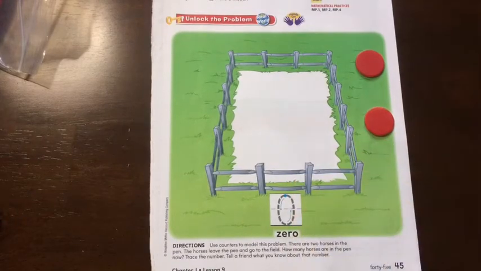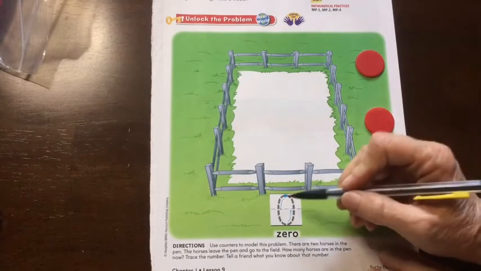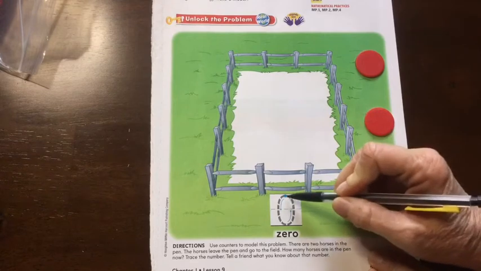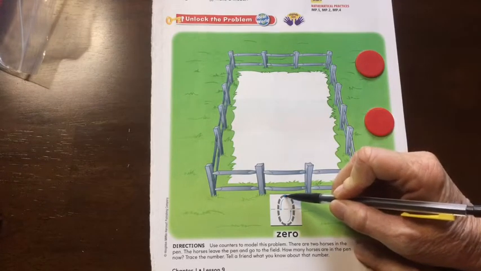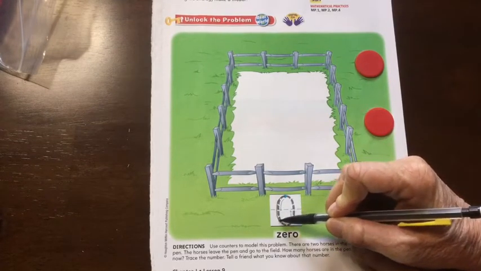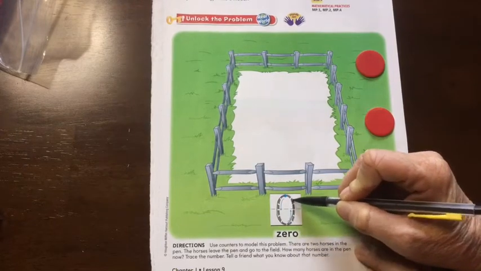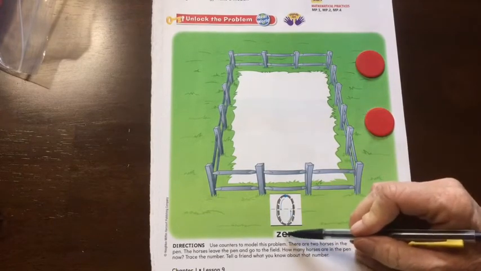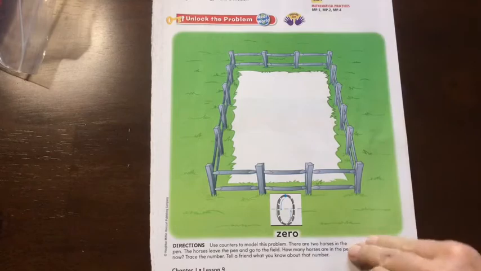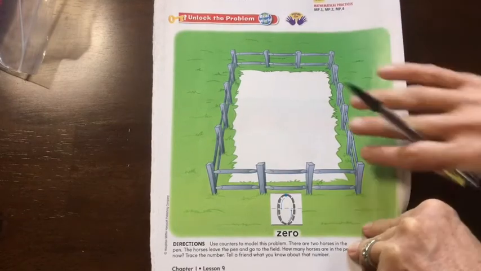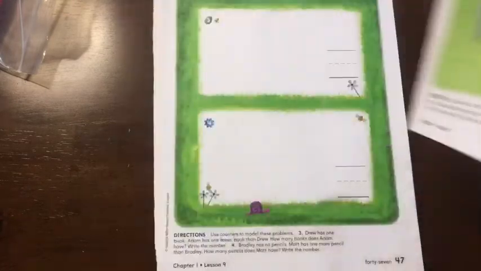Yes, 0. Good job. Go ahead and trace the 0. Start from the blue dot. It touches the sky, goes down to the ground, back up to the sky. 0, Z-E-R-O. 0. Next page.